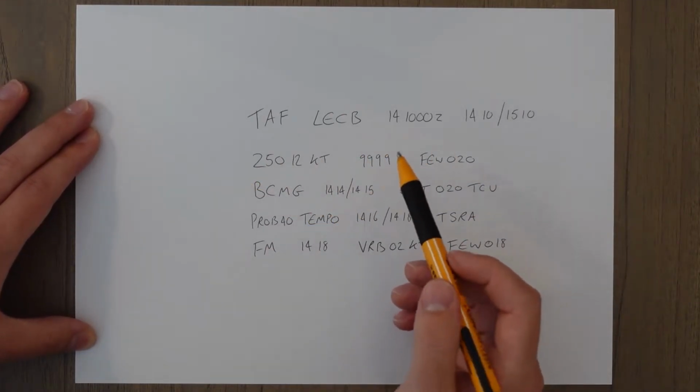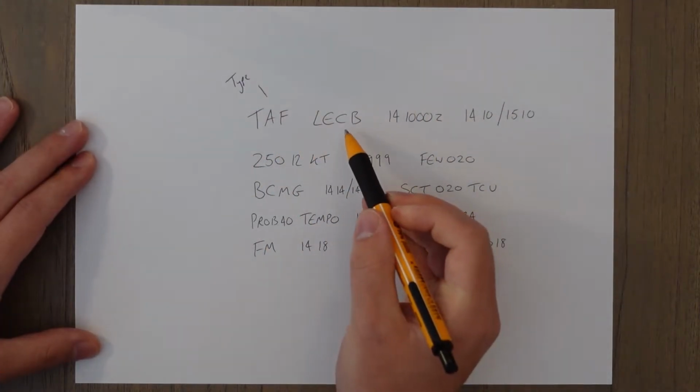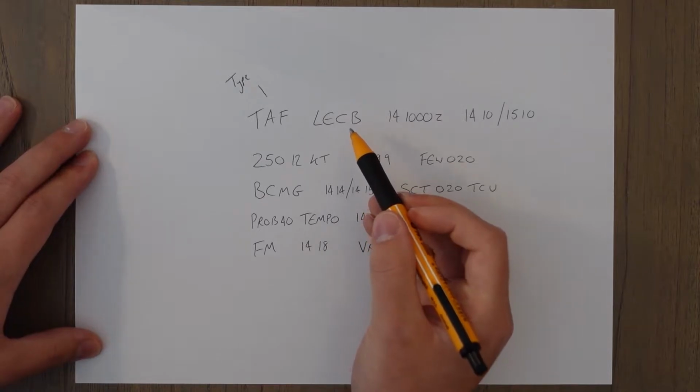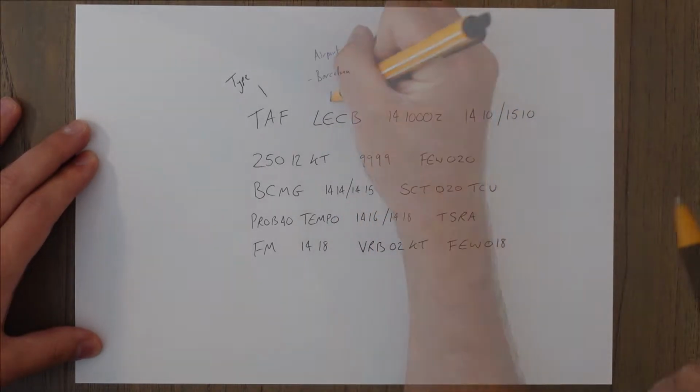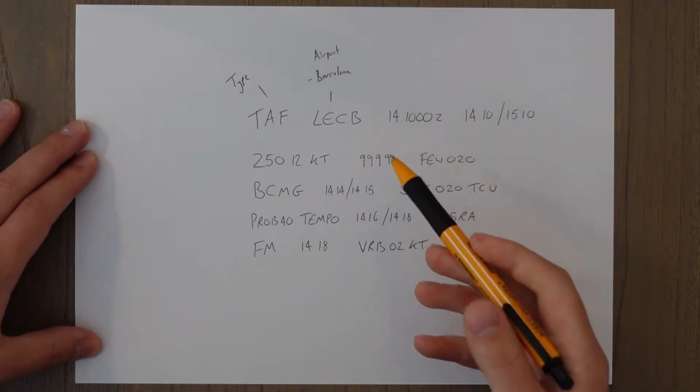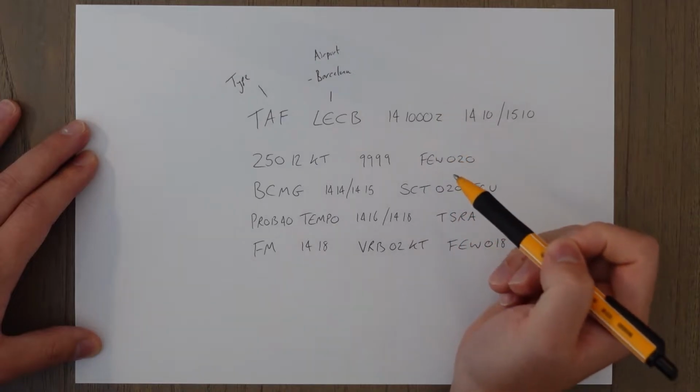So in this example, we see the prefix at the start. In this case, it's a TAF. We then see the aerodrome 4-letter identifier code, just like in the METAR, in this case LECB, which is Barcelona. We then see the date and the time that this TAF was issued. In this case, it was on the 14th at 10 Zulu in the morning.